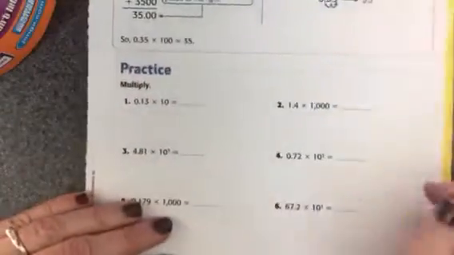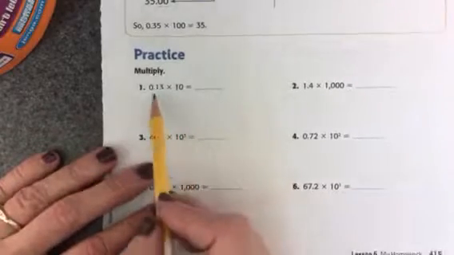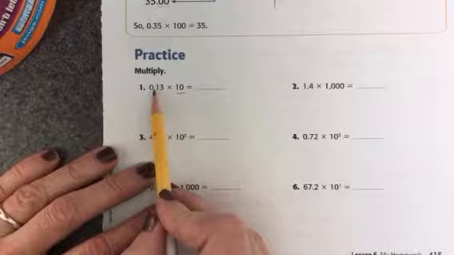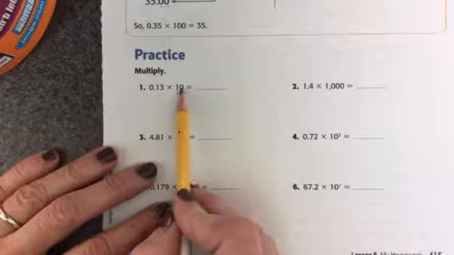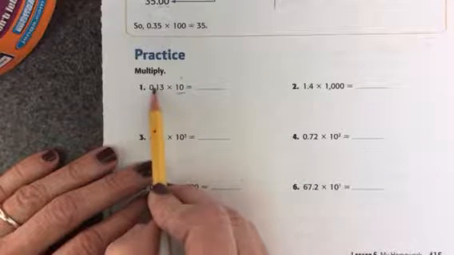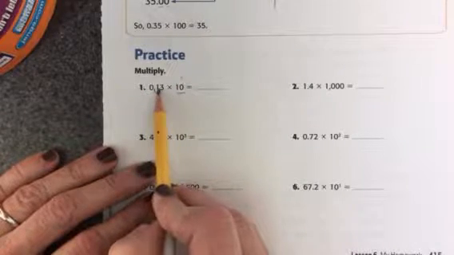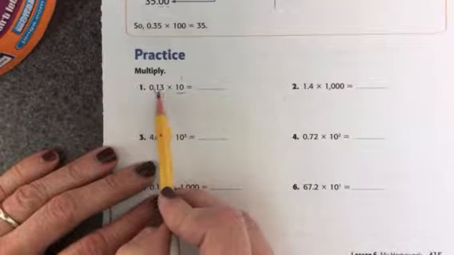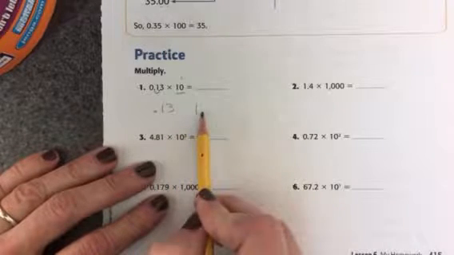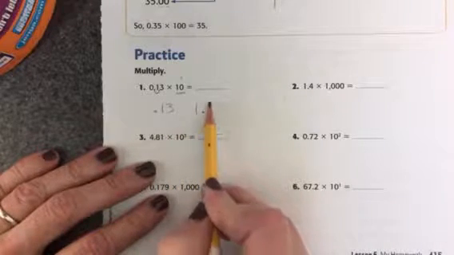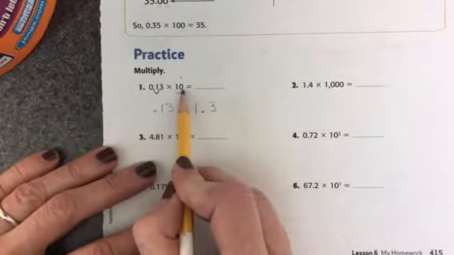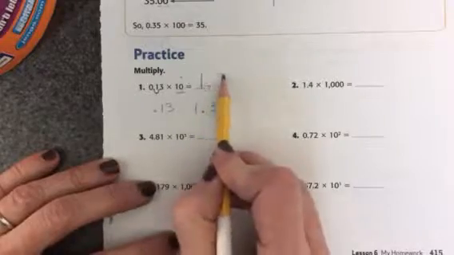So let's look at a couple of these. Here I have 13 hundredths multiplied by 10. This is a power of 10 number, so I can move the decimal point. I need to count how many zeros I have. I have 1 zero, so I can move this 1 place to the right to make the number 10 times bigger. Right now I have 13 hundredths, and the number that will be 10 times bigger is 1 3/10. So I moved my decimal 1 time because there's 1 zero, and that is my answer.